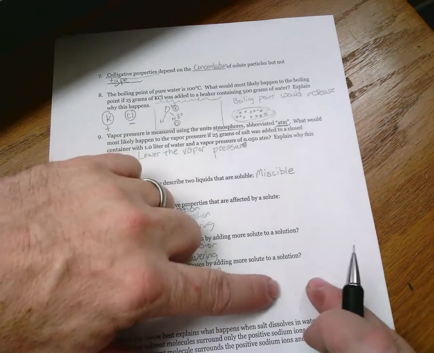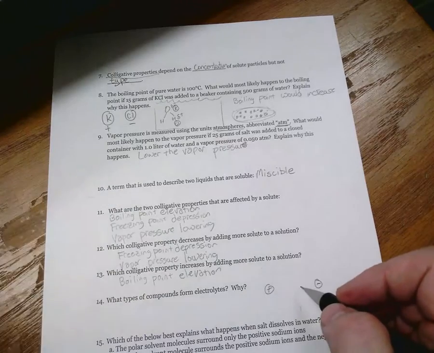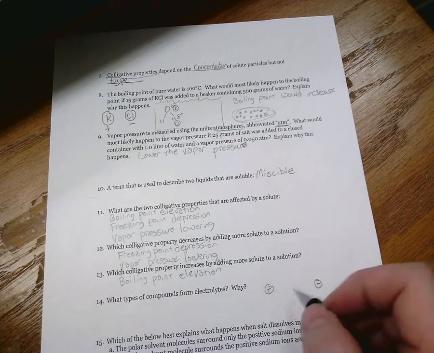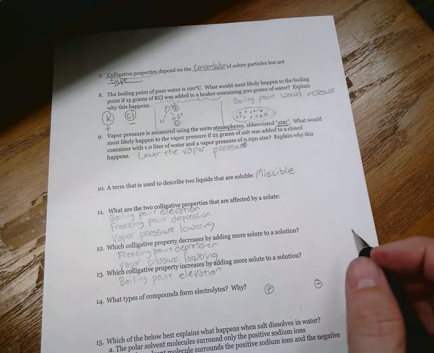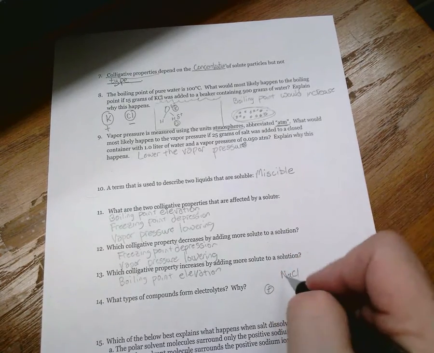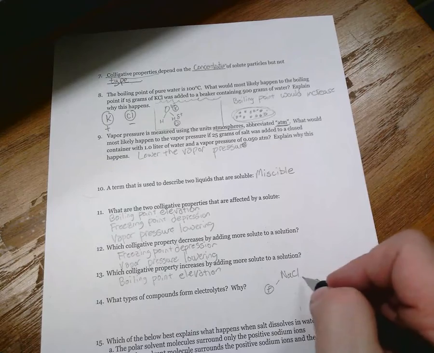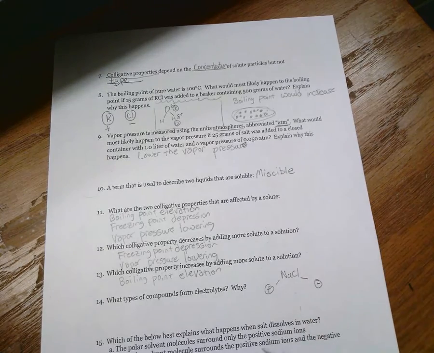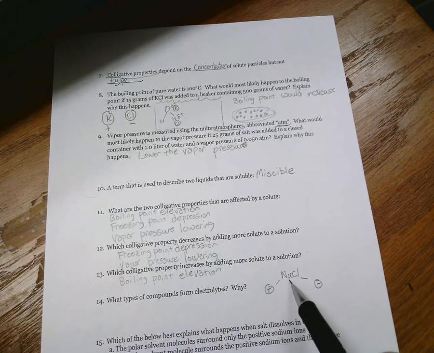Without these ions, if you have distilled water and all the ions are removed from it, very little electricity can flow through it. So you have to have some kind of ions in there for electricity to flow. And that's called an electrolyte. When you drop an ionic compound into water, that's called an electrolyte.